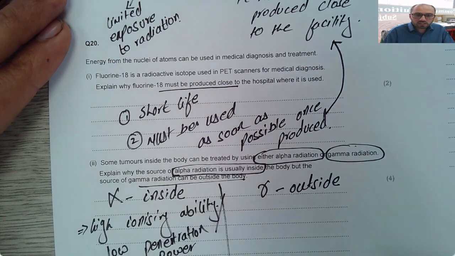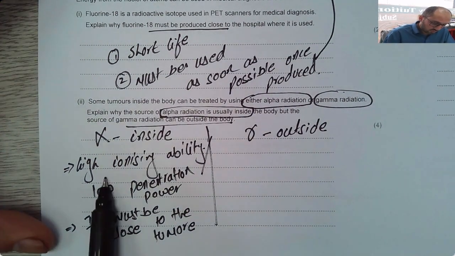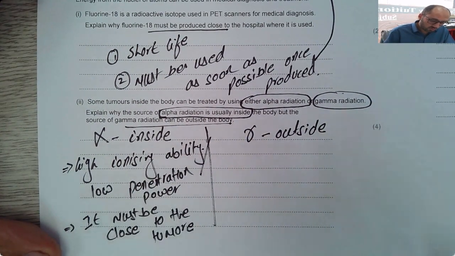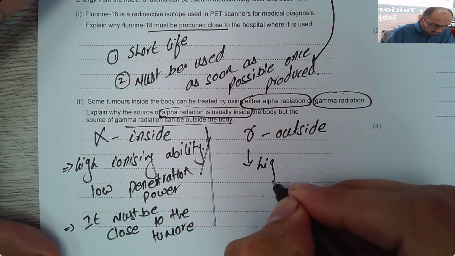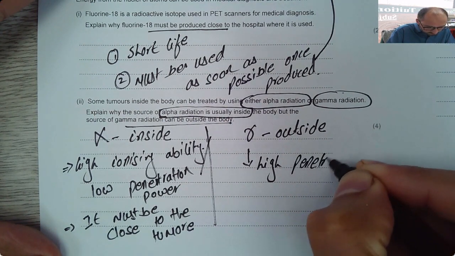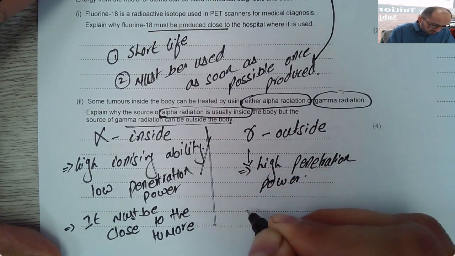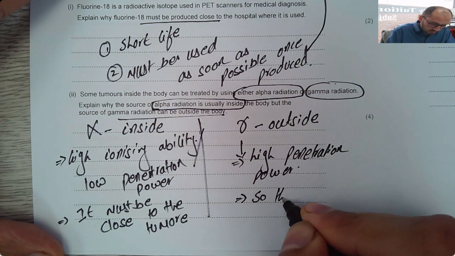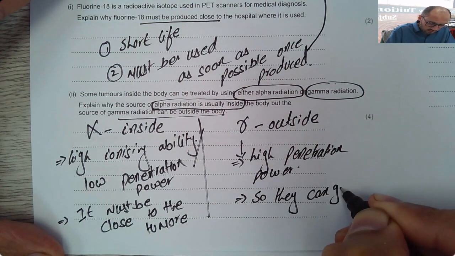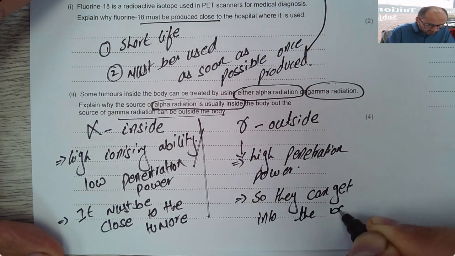So if it is outside the body, it will give out radiations, but those radiations will never reach the tumor. So that's why it has to be inside the body, so that it is close to the tumor. When it comes to gamma radiation, they have high penetration power. So even if they are outside the body, they can still get into the body and reach the tumor.